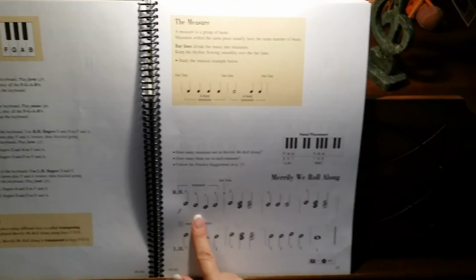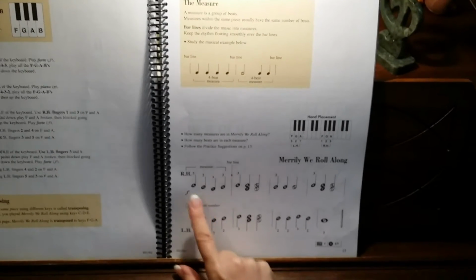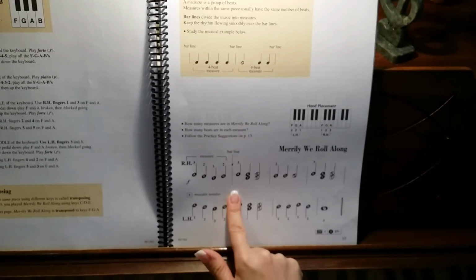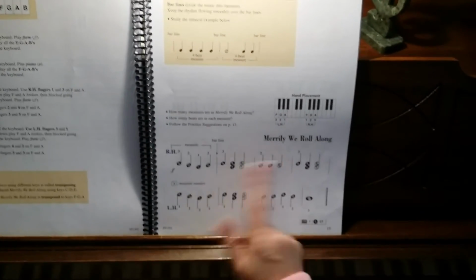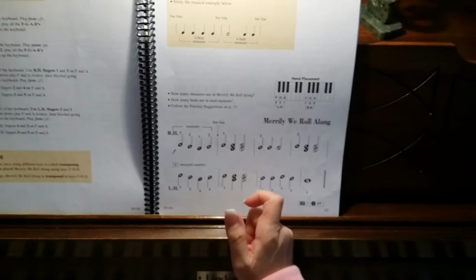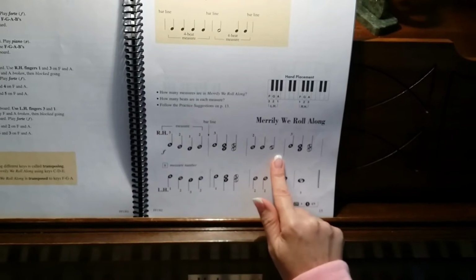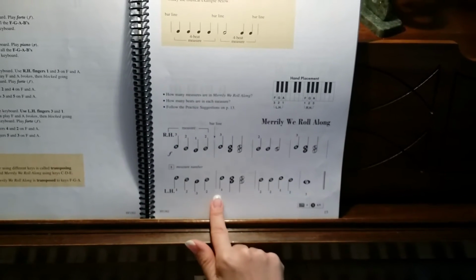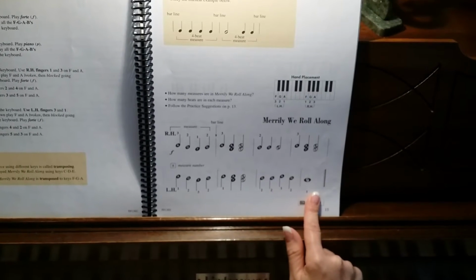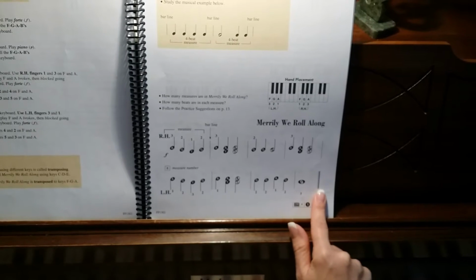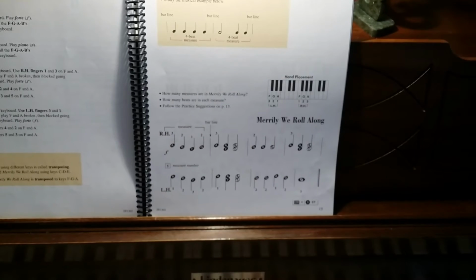So if you look down at the song, we need to determine how many measures we have in a song. Remember, we have 1, 2, 3, 4 beats, bar line, 1, 2, 3, 4 beats, another bar line. So we're going to count how many measures are in Merrily We Roll Along. This is 1, bar line, 2, bar line, 3, 4, 5, bar line, 6, bar line, 7, bar line, and then 8. And the song ends with a double bar line.